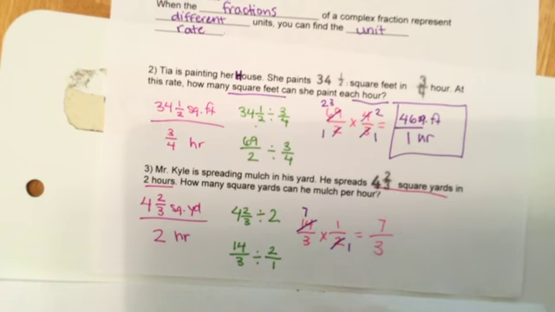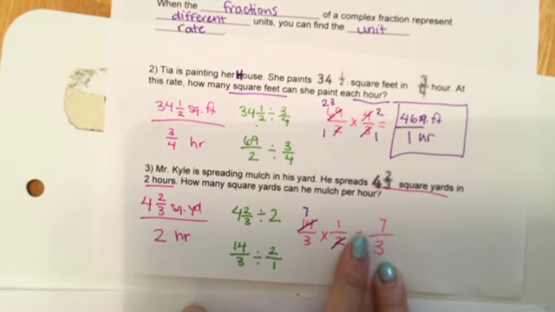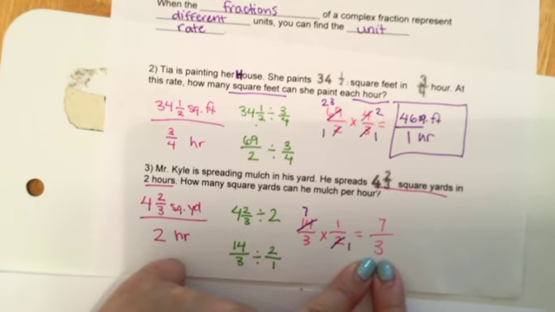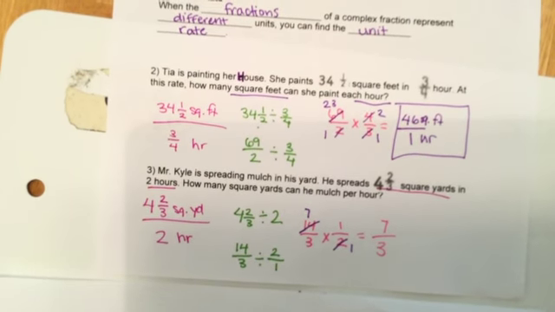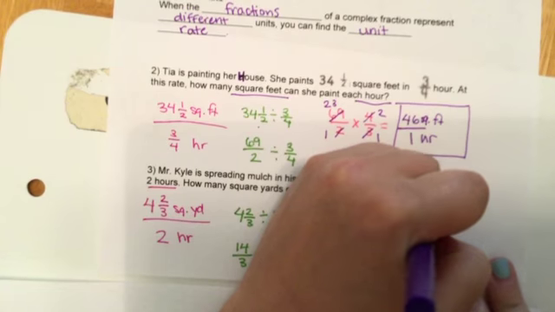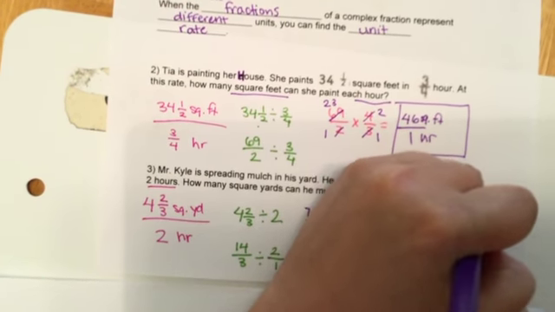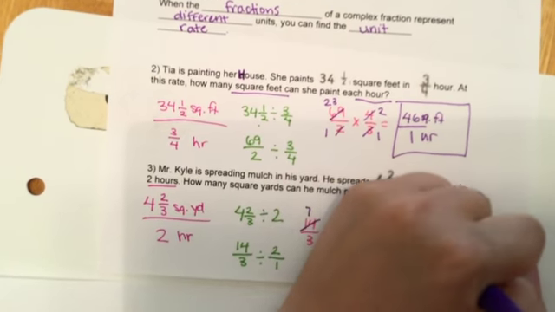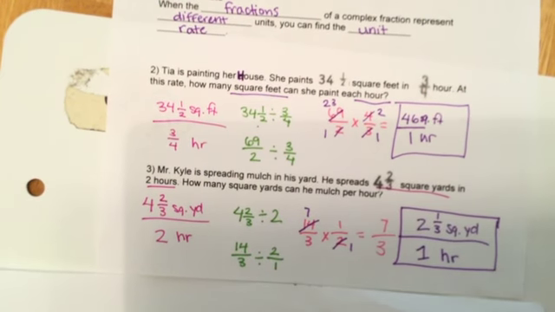Okay. Now I still don't have a unit rate because I've got 7 over 3. So what I'm going to do is take, just in my head, 7 divided by 3. Or I can take 7 over 3 and turn it back into a mixed number. So 7 over 3 would be 2 1/3 square yards. And I can set that over 1 hour. And I have my final answer.